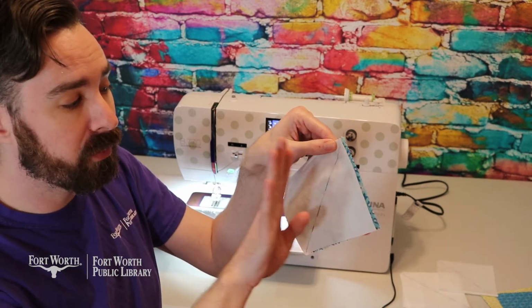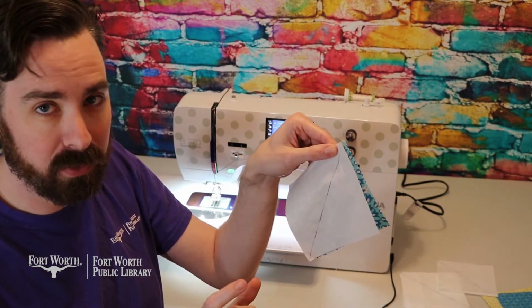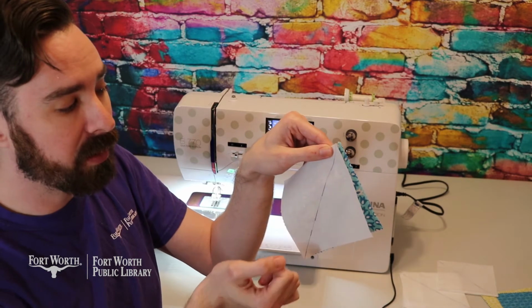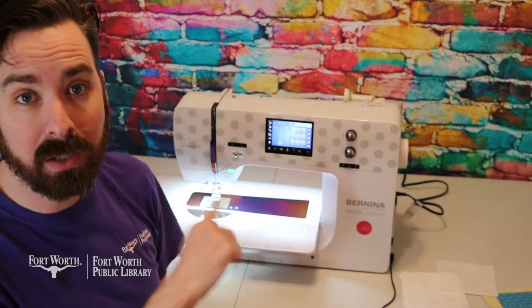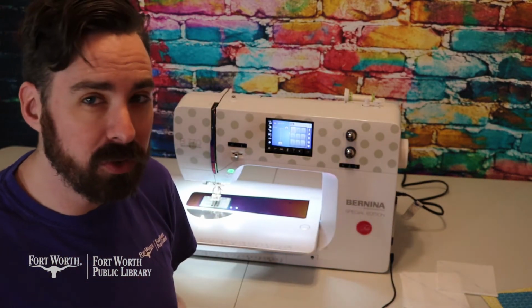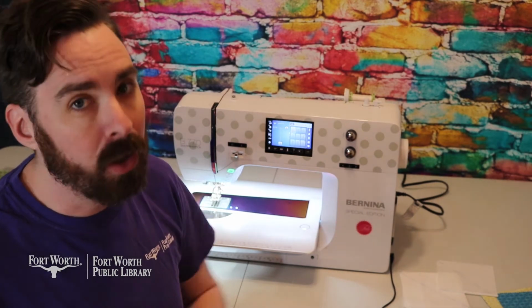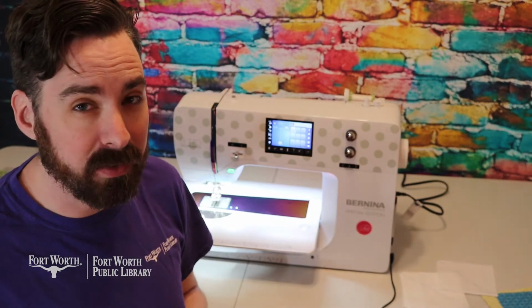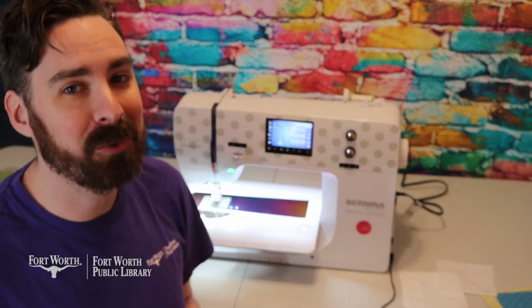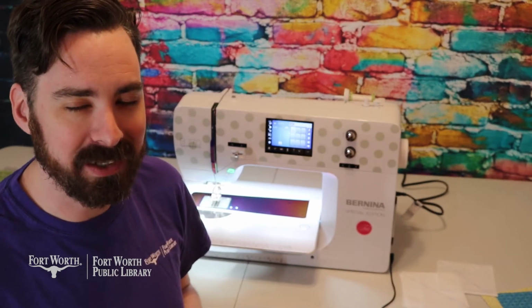So on both sides, we want to make sure to have a 1/4 inch seam allowance on either side of our line. And I'm going to show you how to do that here on my machine. Your machine is probably going to be a little bit different. Don't be intimidated. Each machine is a little different, and you might have to work with yours a little bit to figure out where that 1/4 inch is.